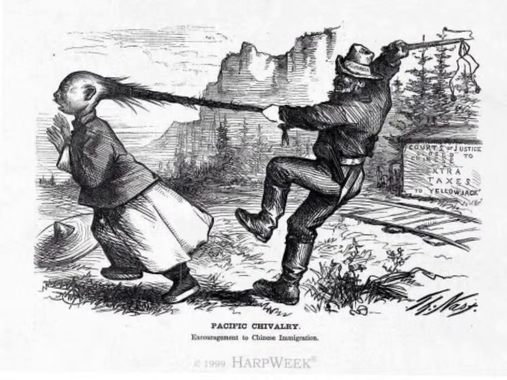Though that was one possibility, there was another, which is shown in this cartoon named Pacific Chivalry, where the Chinese man is being held back and is about to be whipped by California. The Chinese felt they were either being thrown away or punished for their decision to come into America, and there were thoughts of little to no peace for them.